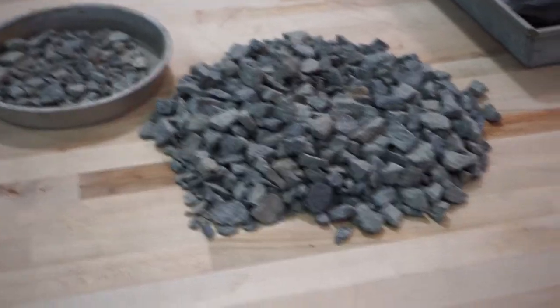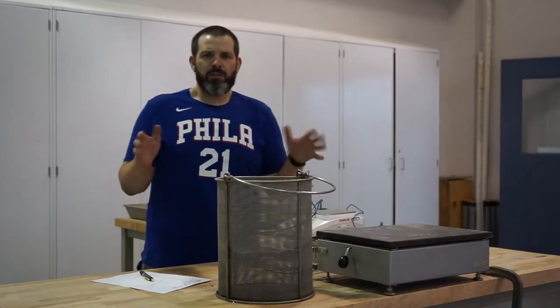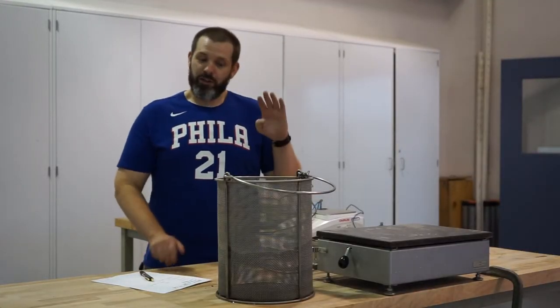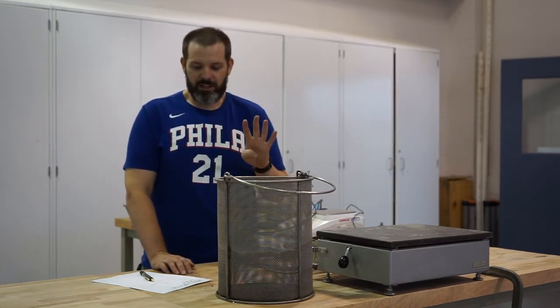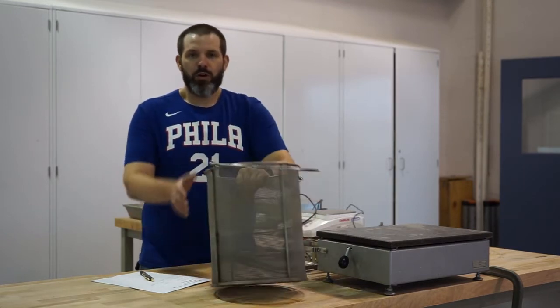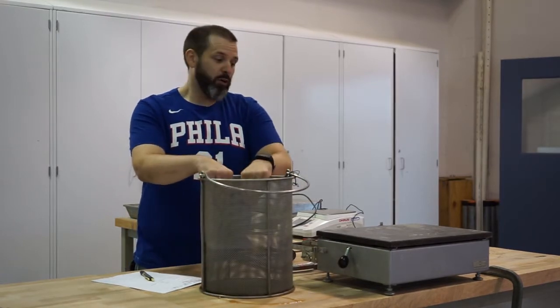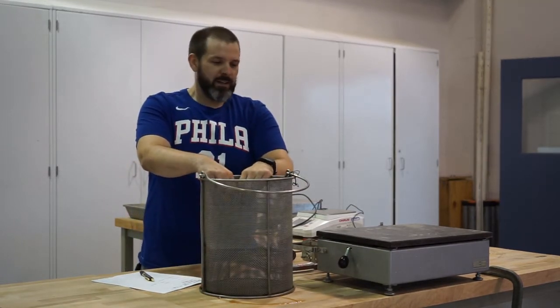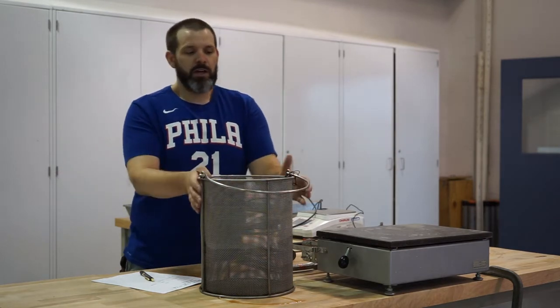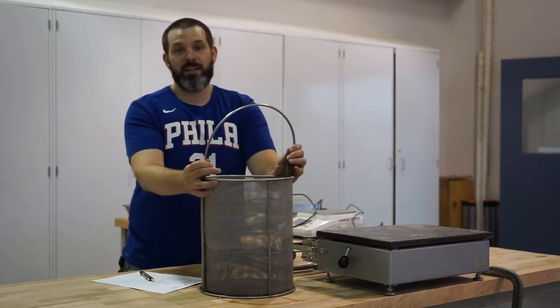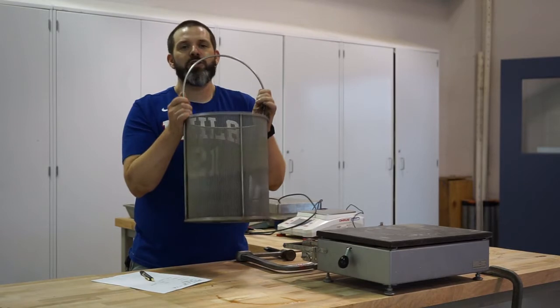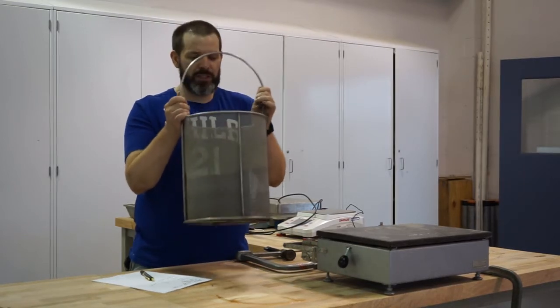Now that we have our aggregate dry, there's 4 measurements we need to take. We need to know the weight of this basket in air. We need to know the weight of this basket in air with aggregate. We need to know the weight of this basket in water. And we need to know the weight of this basket in the water plus the aggregate.